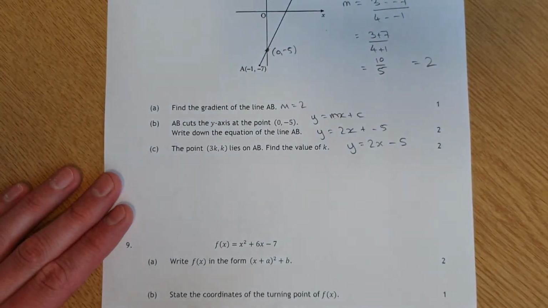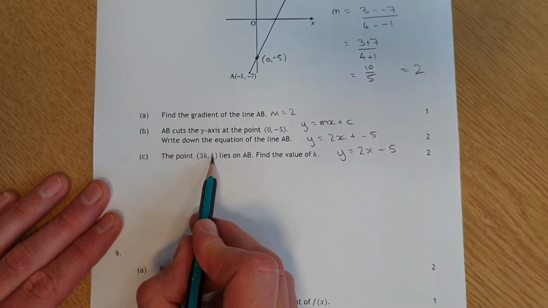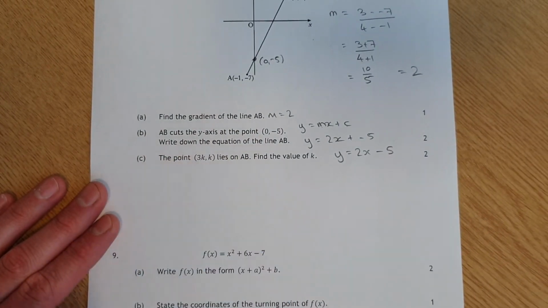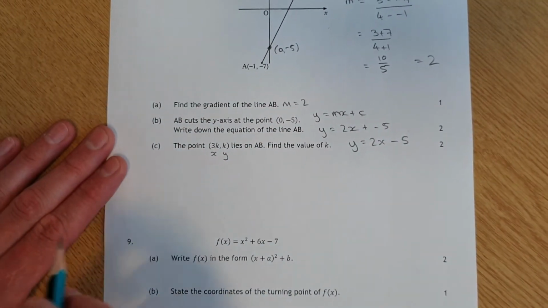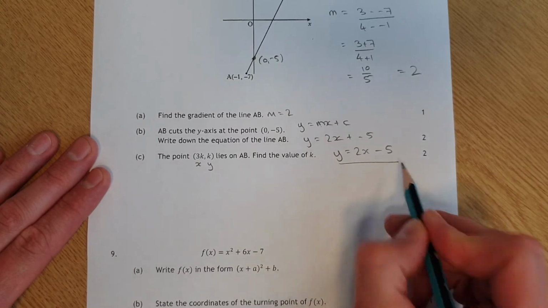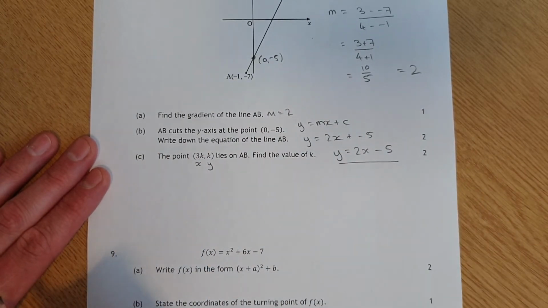We're then asked to find the value of k. So we've got a point (3k, k), so it just means the x value is 3 times the size of the y value. So that's our x value, that's our y value. So we've got to find out what the value of k is. So we're going to use our equation here. We're going to substitute x and y into that.